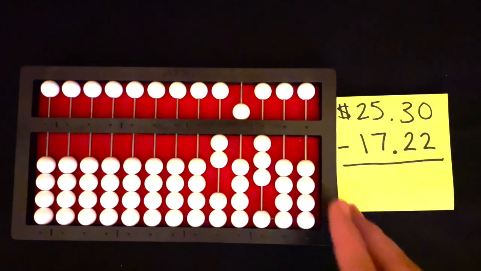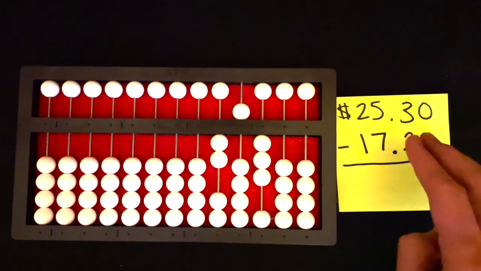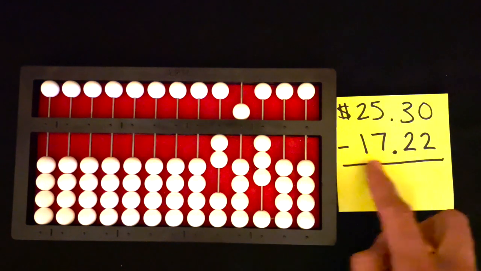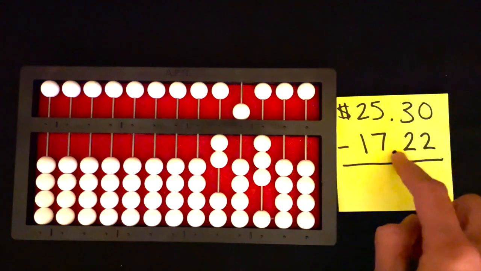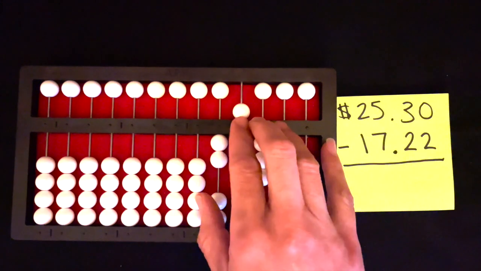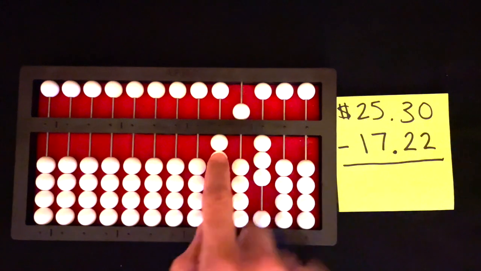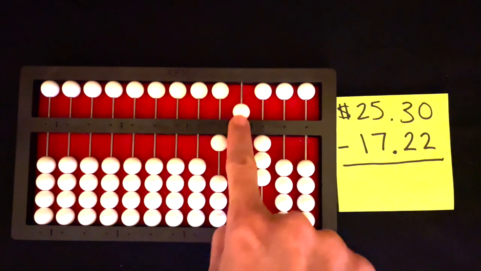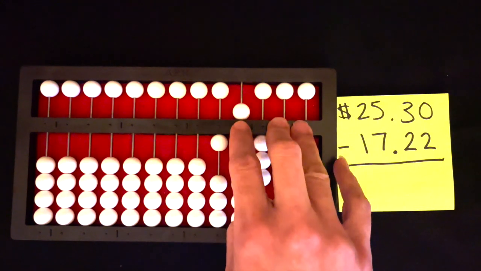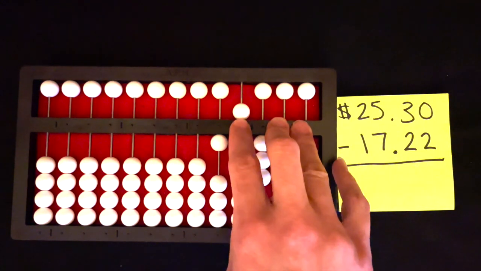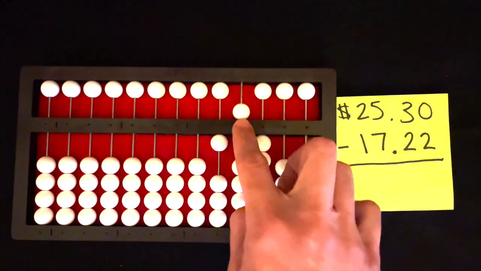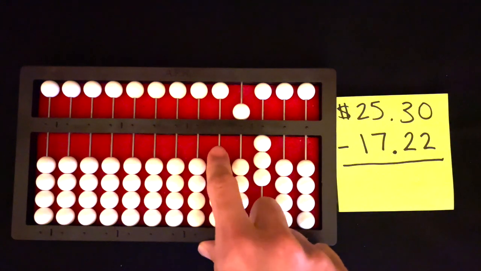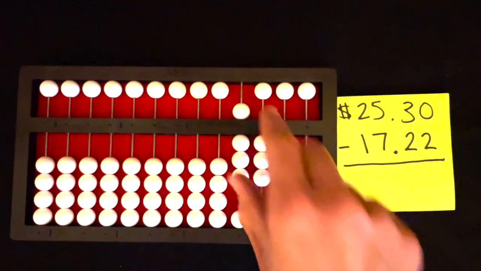Now that we have our first number set, we're going to subtract 17.22 or $17.22. So I can do that directly for the 10, the 1, and the 17. Then when I get here to my thousands column, I'm going to subtract 7. I can't do that directly, so I'm going to subtract 10, but that was 3 too many, and so I'm going to add 3 back in.